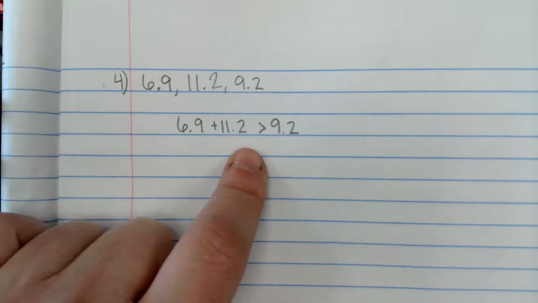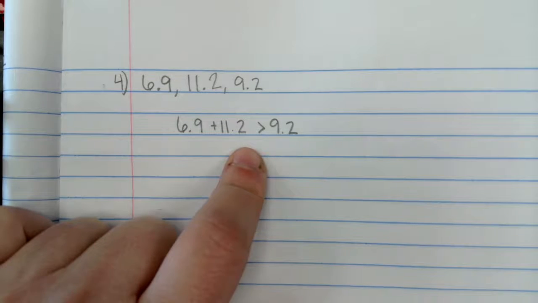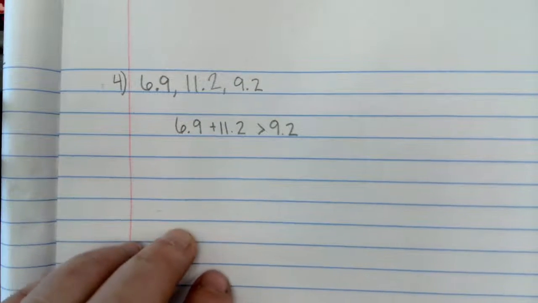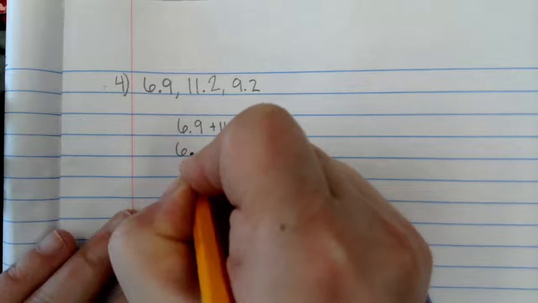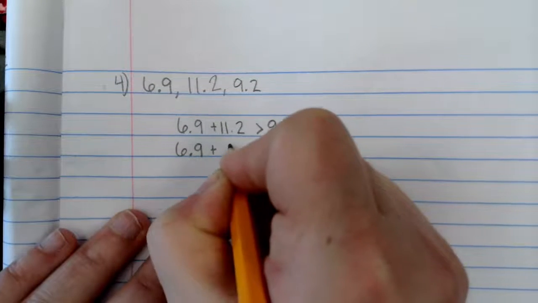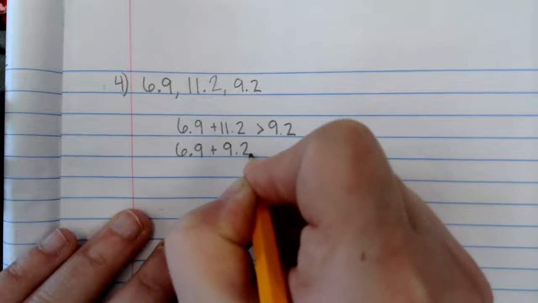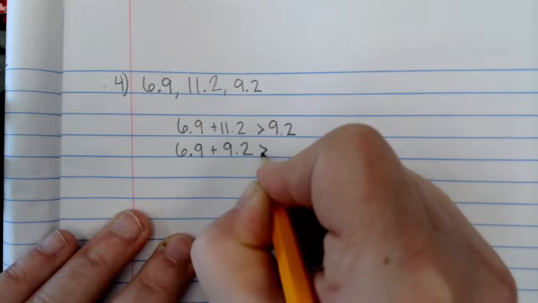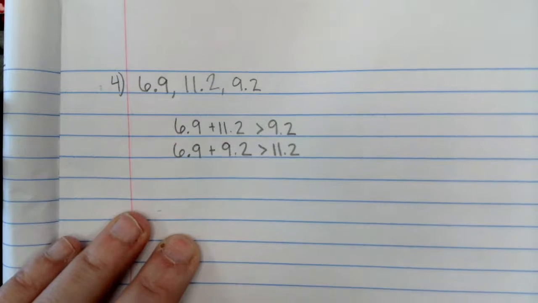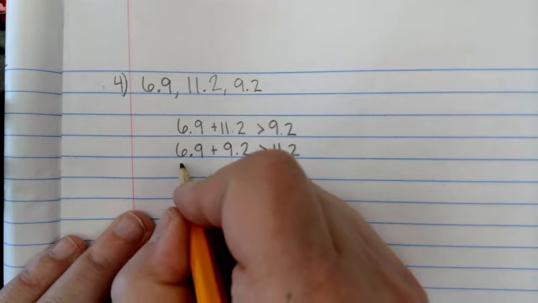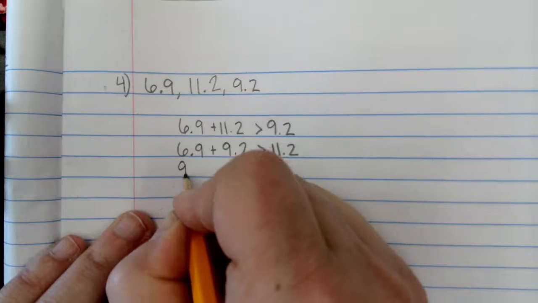So that's about 7 plus 9. Is that bigger than 11? Yep. What about 9 plus 11? Is 9 plus 11 going to be bigger than 7? Yep. So does it work? So our answer is yes.